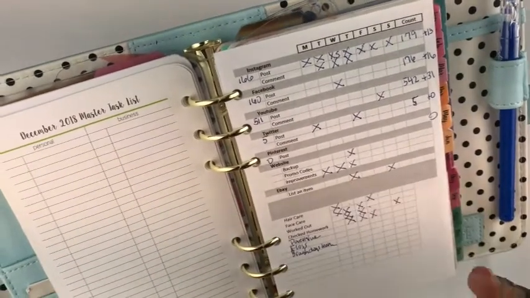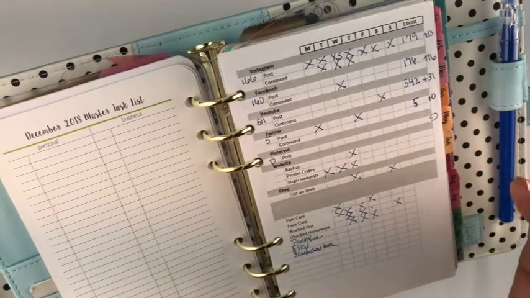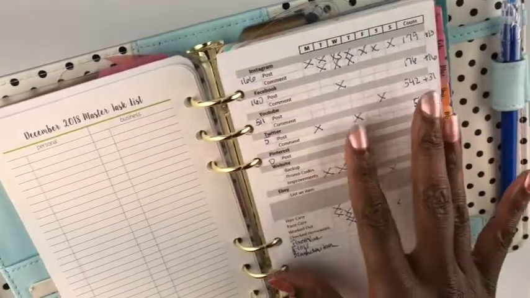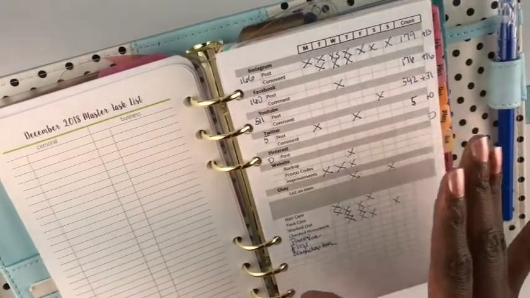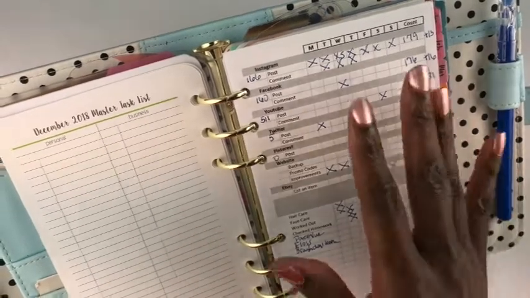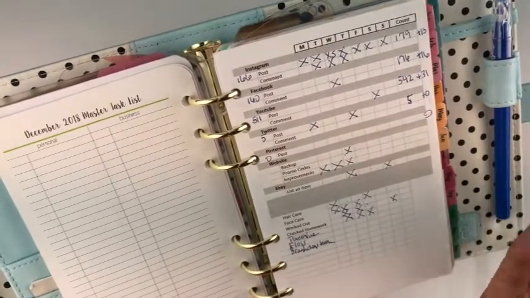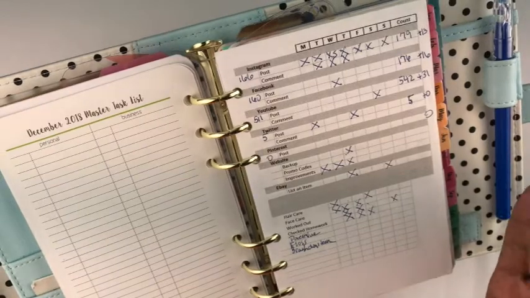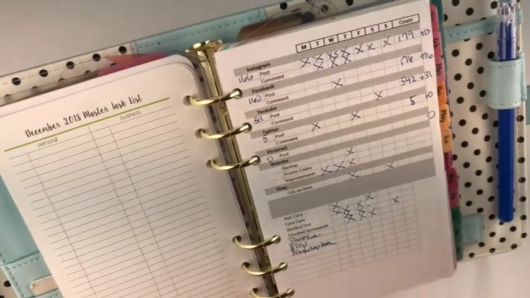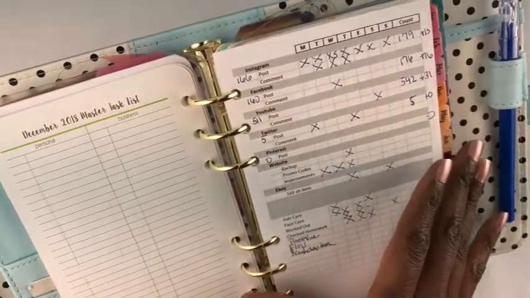So let's say that you have a business. It doesn't matter what it is. You will have a goal to post a certain amount of information on each one of these social media sites, or maybe even more or maybe less, depending on what you want to do. And this is a way to keep track of that.